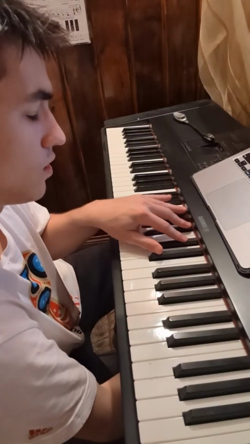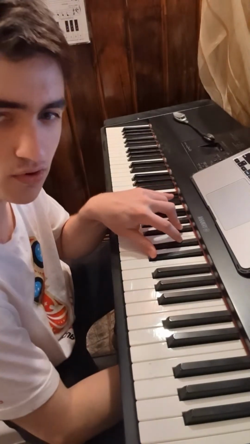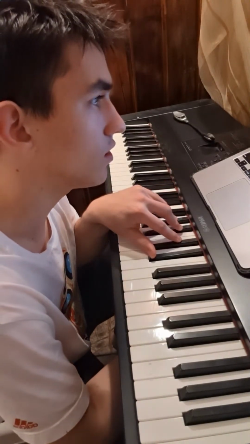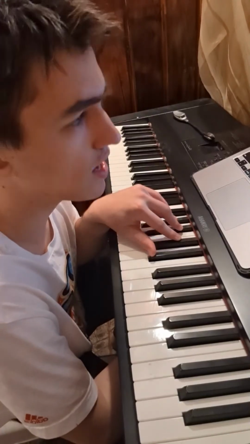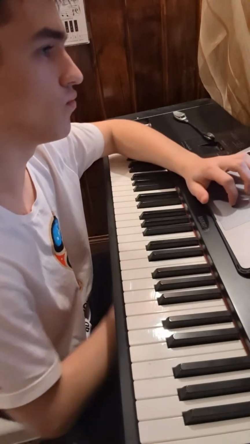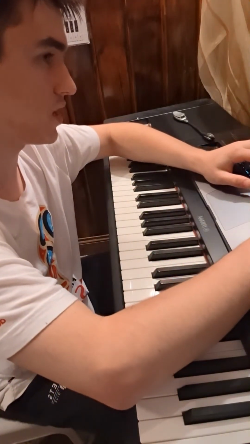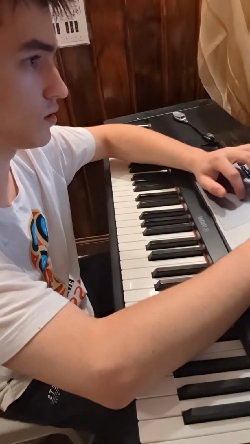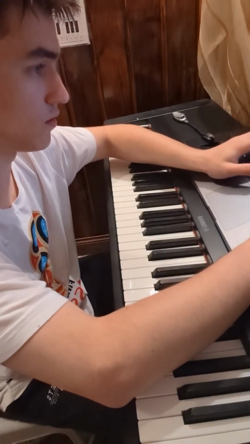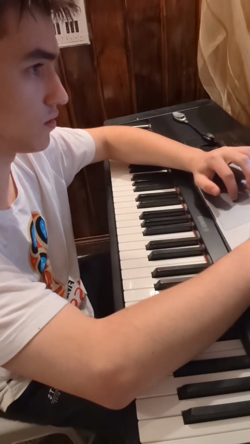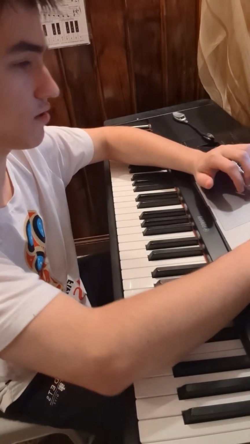So that would be the main notes you'd want to be aware of. It's an 8/4 rhythm. So let me pull up a metronome here. Metronome. 8/4. Oh yeah, that's fast.